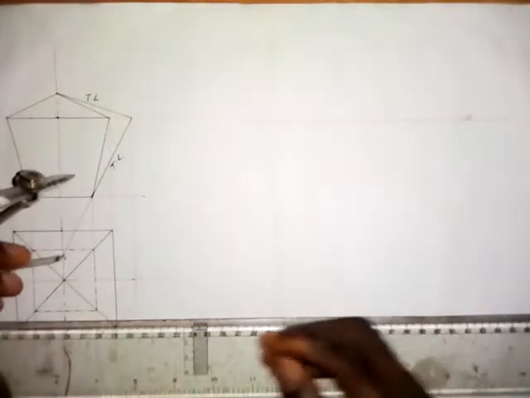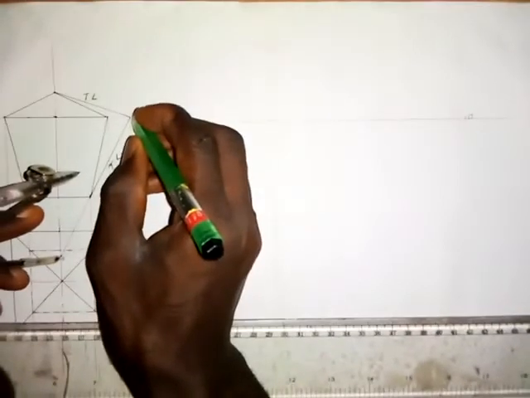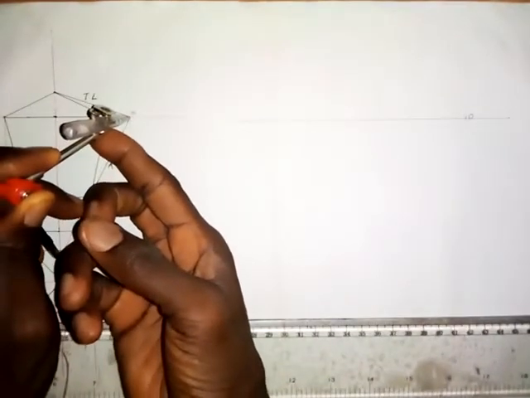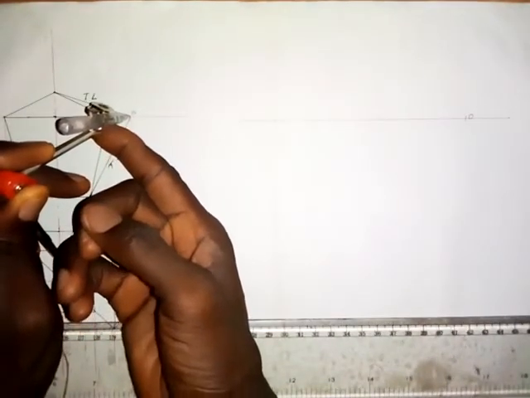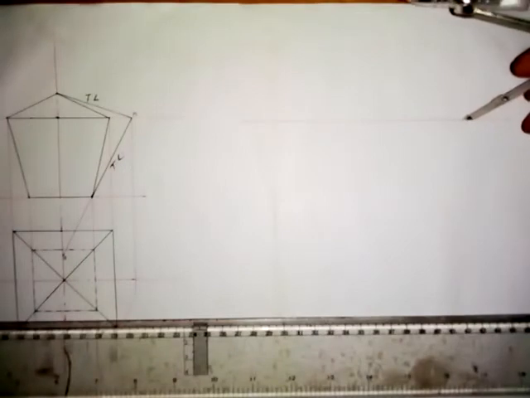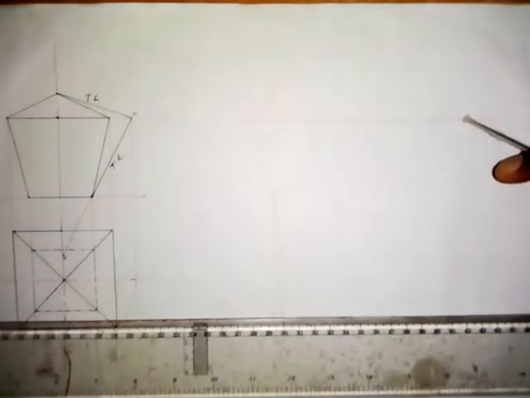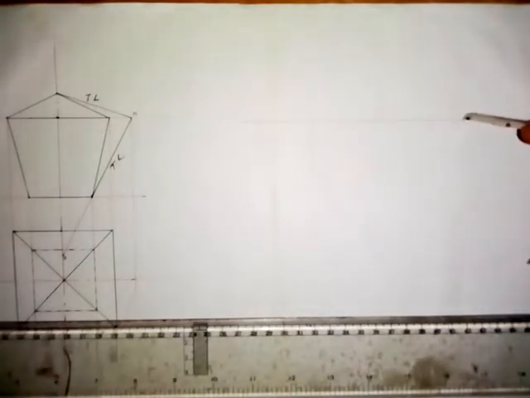The distance from here to here is going to be the true length. So I will take this distance from here to this point, which I call point A. I will take distance OA like this with my compass. Then I will put the pinpoint of the compass at this point O here and draw an arc like this. I believe you can see the arc.